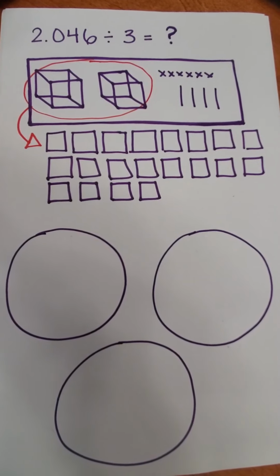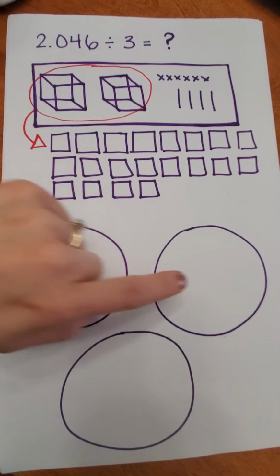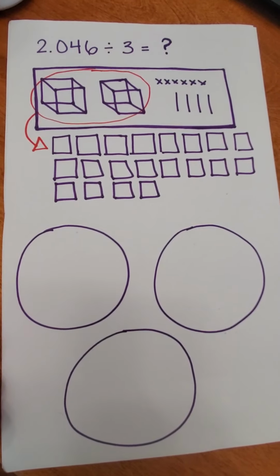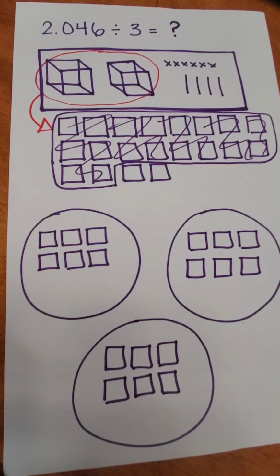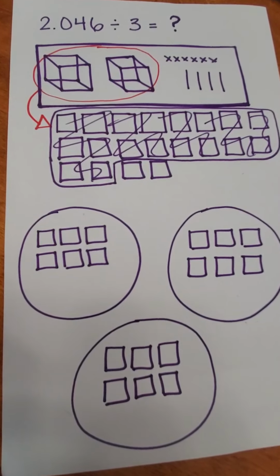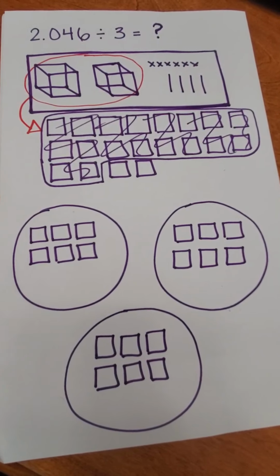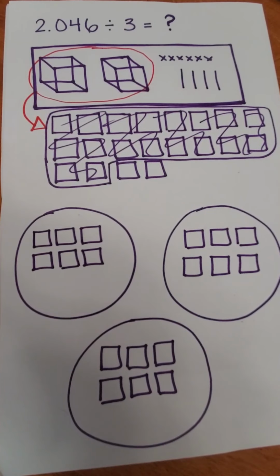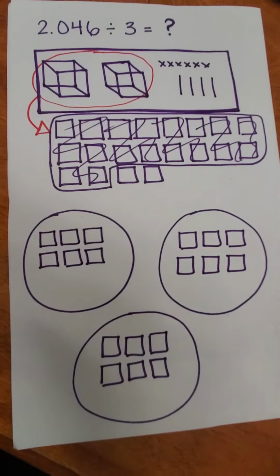So now I can take those 20 flats and divide them into my 3 different groups here. Okay, so I did that. I took 18 of my 20 flats, so I have 2 left here. So I put them in my 3 groups, and I have 2 left, so I can't go any further with dividing those flats up. So because I can't go any further, again, I have to regroup again. So I have to take my flats and break them down further.